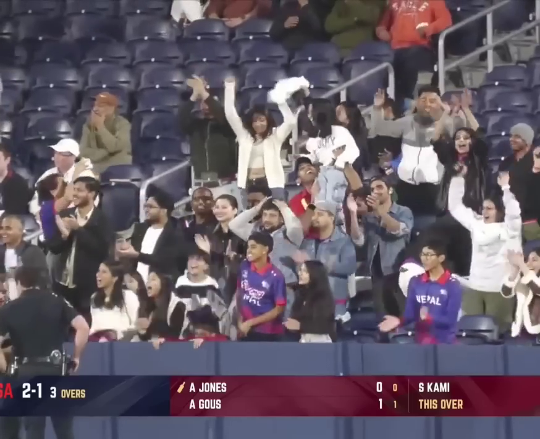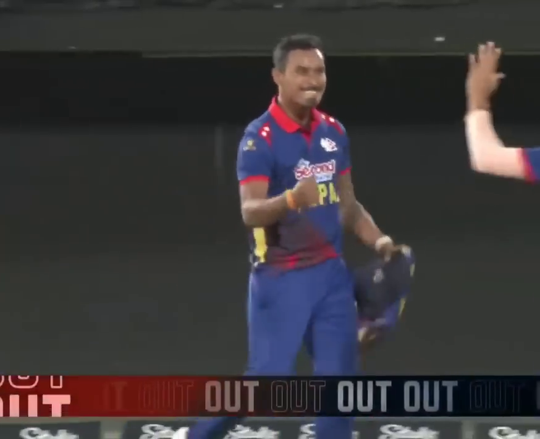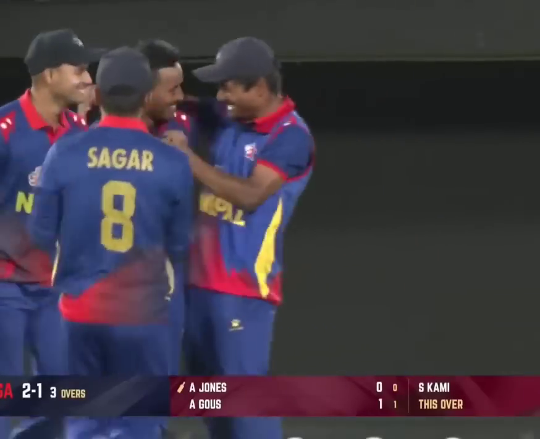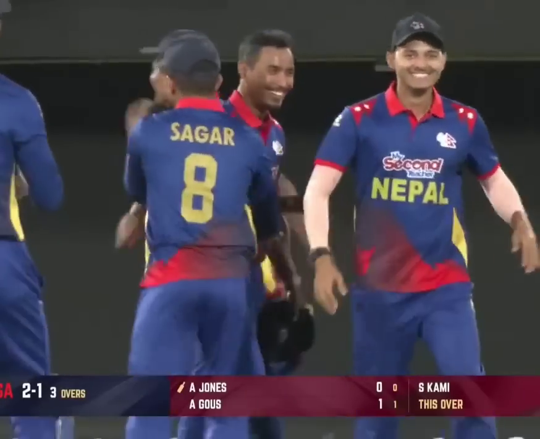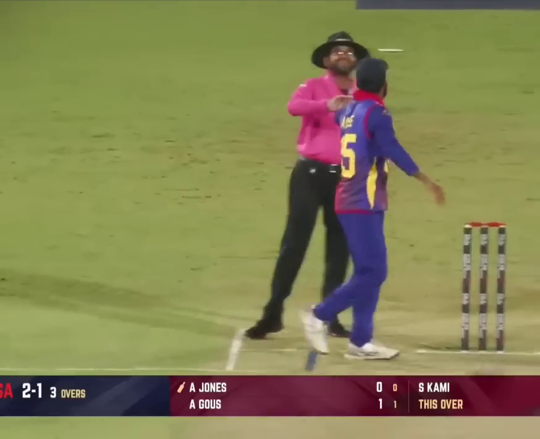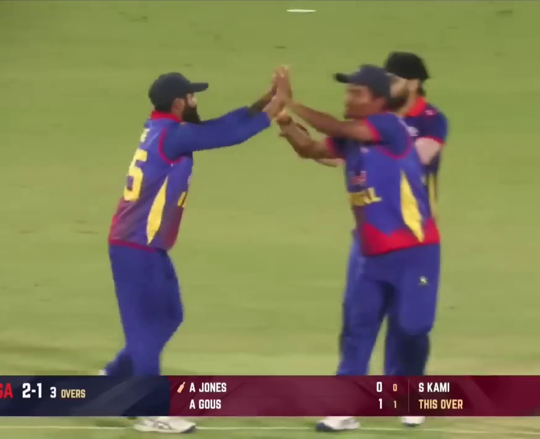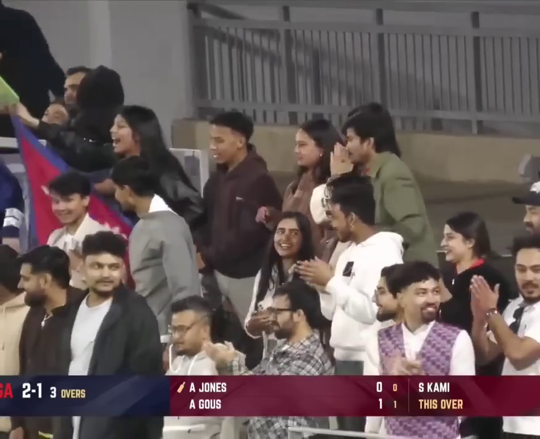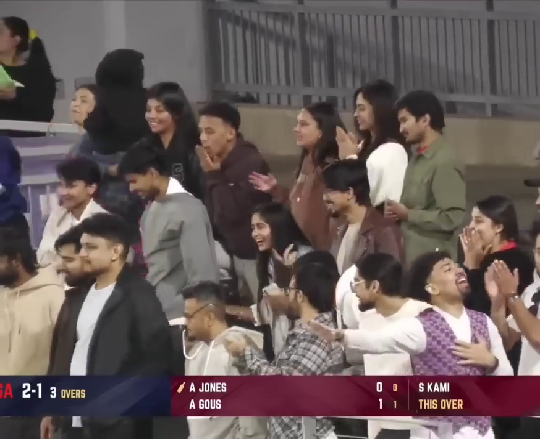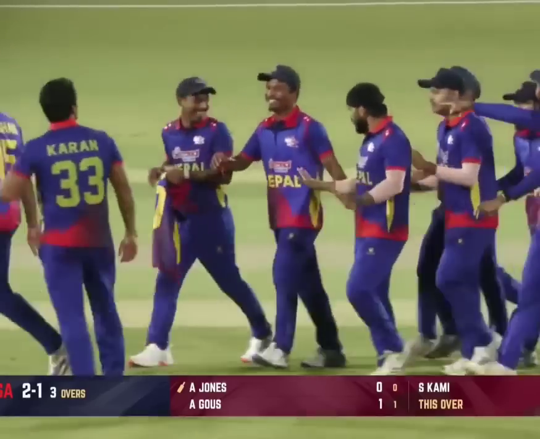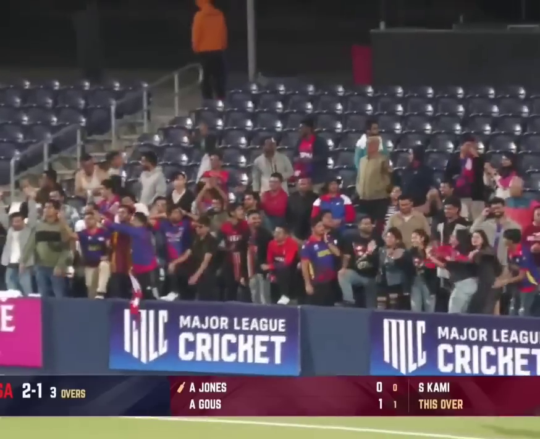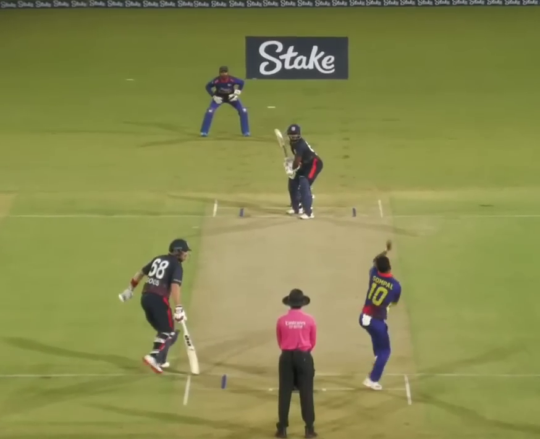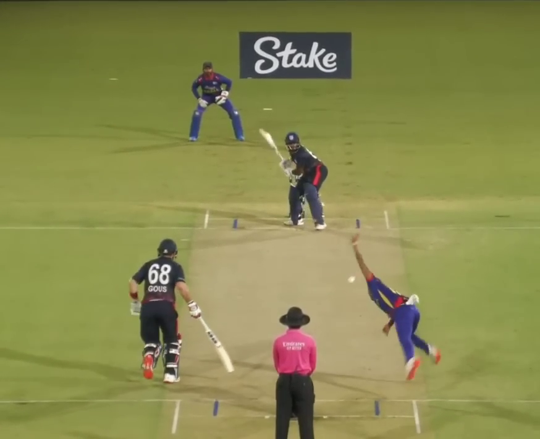USA in the super over. They have only 2 on the board. And Sompal Kami is the hero for Nepal. Surely they're going to go 2-0 up in this series now. Well, he didn't just kick the candles over, he stomped on them. Not a birthday to remember for Aaron Jones. Sompal Kami, the party pooper for Aaron Jones and the home side here. What bowling by the veteran.